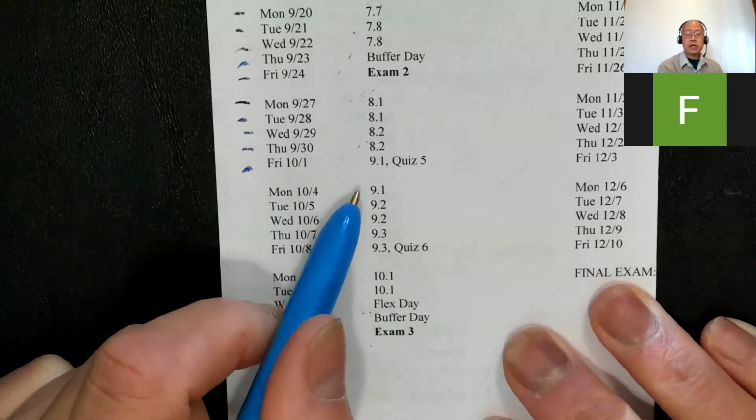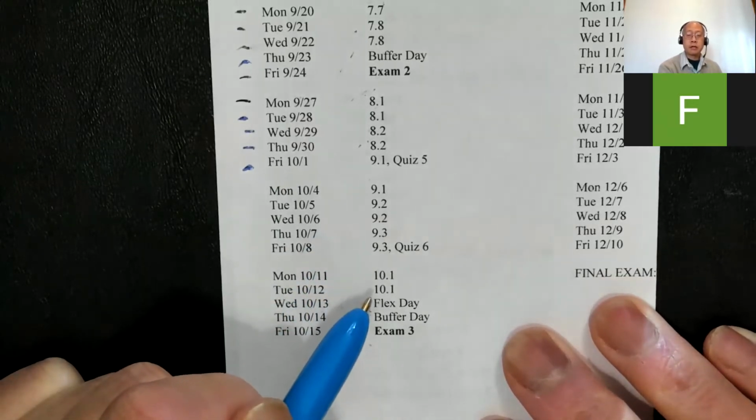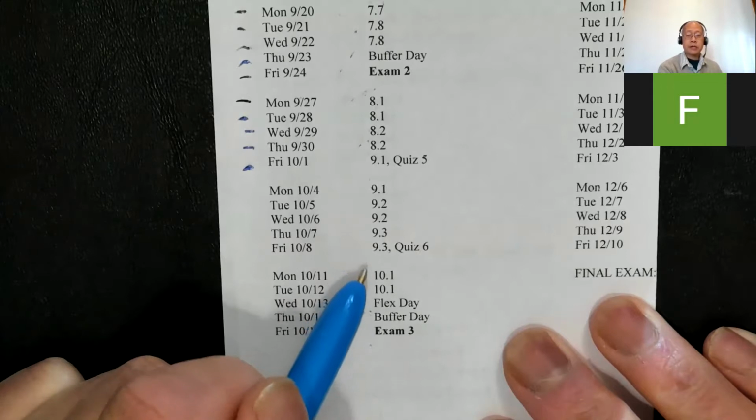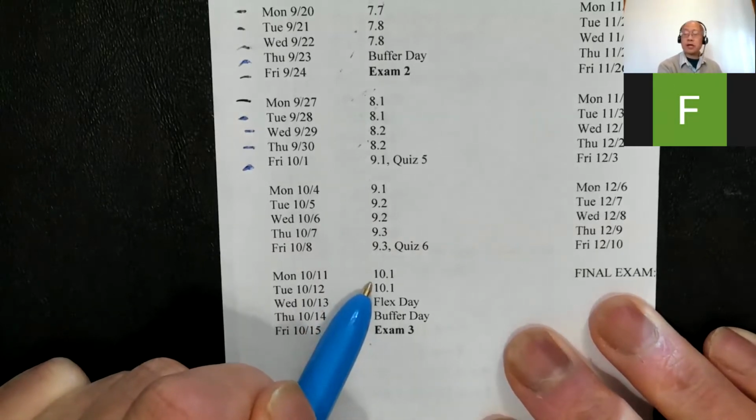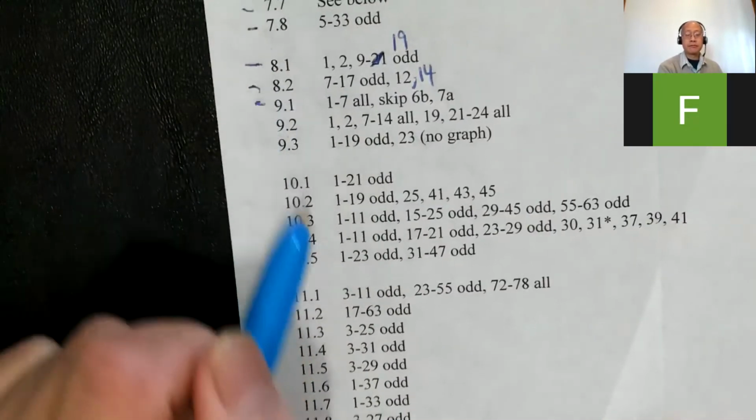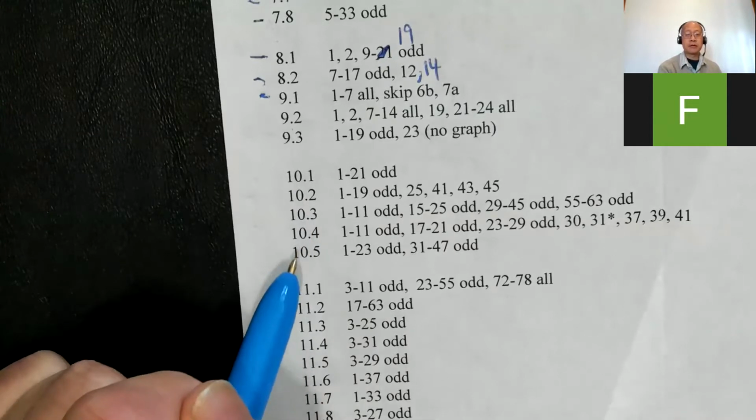But notice I would actually get started with some of chapter 10 already. So I will lecture before the test on chapter 10. Chapter 10 will not be on the next exam. It is a chapter 9 exam, but to save time, I'll sneak in a little bit of chapter 10.